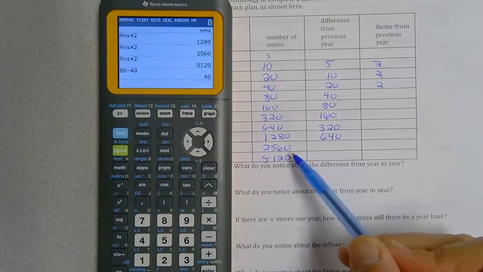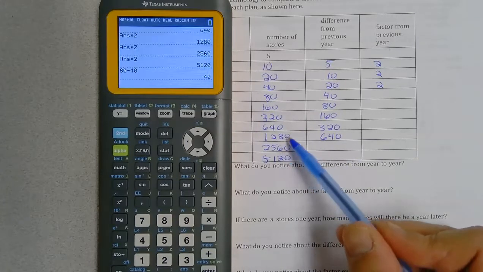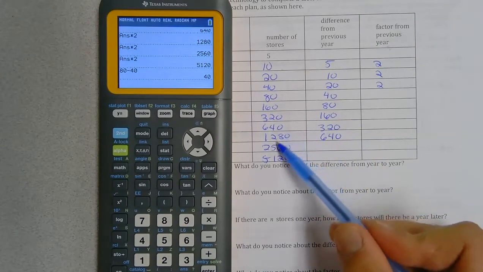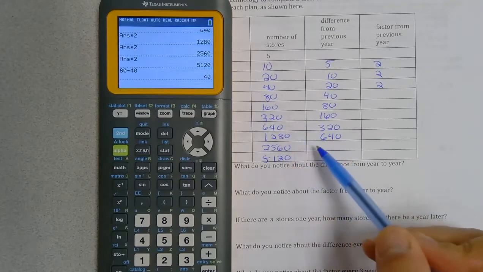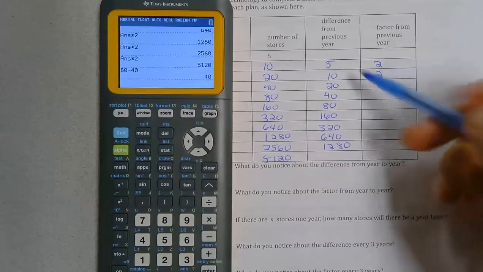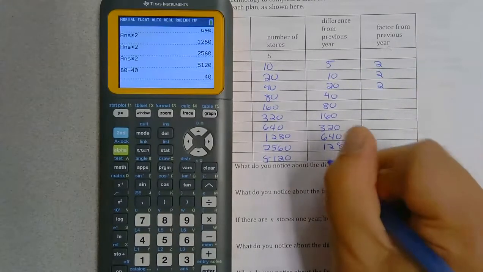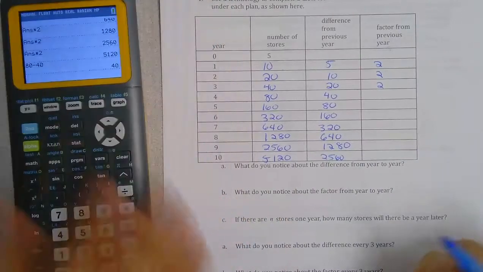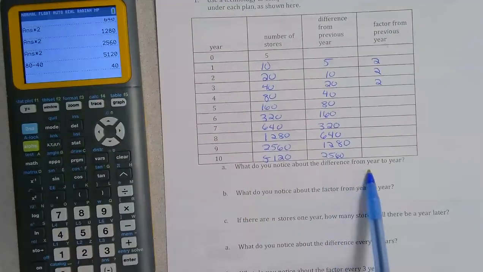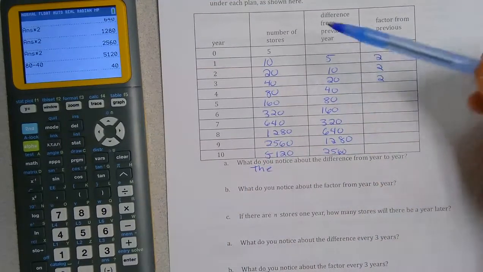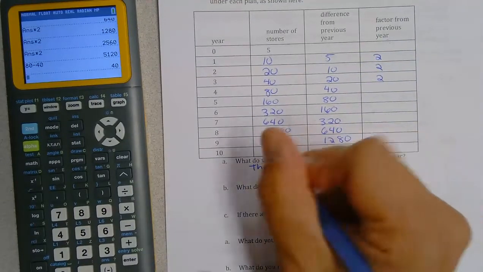And then if you notice, every time my difference is the previous number. So here, the difference is 1,280, and my difference is doubling, so 2,560. So what do you notice about the difference each year? The difference is increasing.